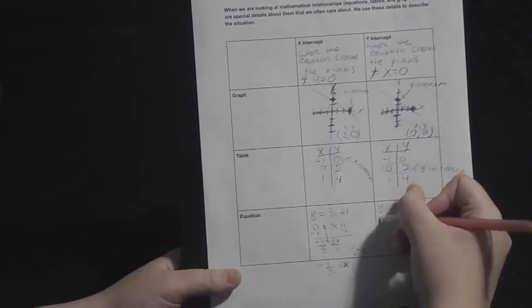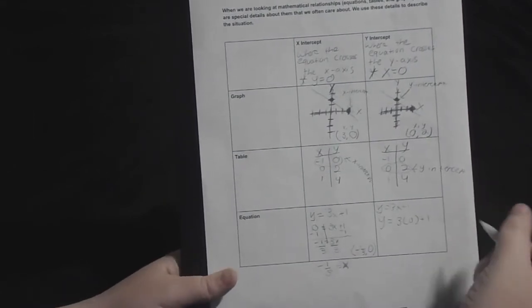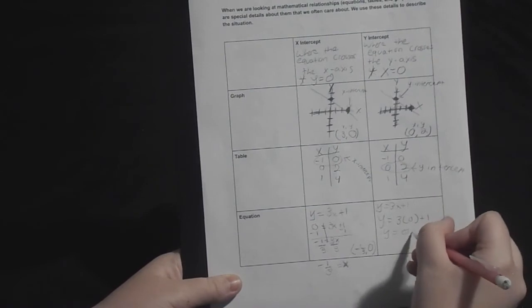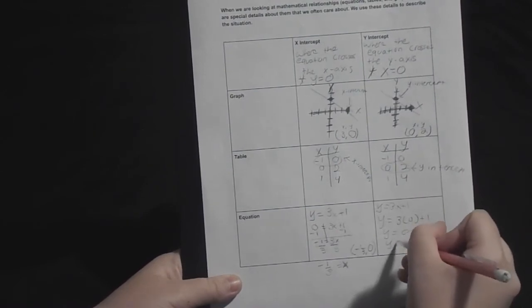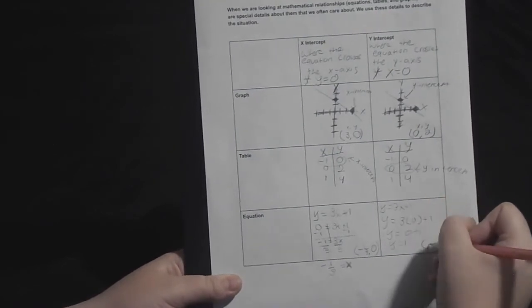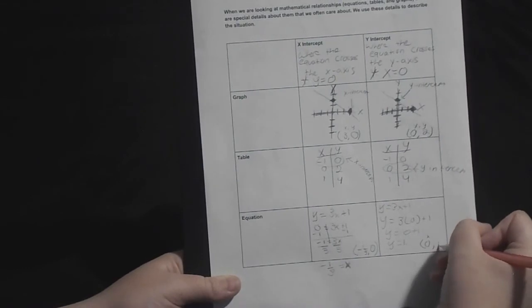So instead of x, I'm going to put parentheses 0. And now that means 3 times 0, which is 0, plus 1. So y is 0 plus 1. So y is 1. So the point, the y-intercept, remember the x we plugged in was 0, and the y that we found at the end was 1.